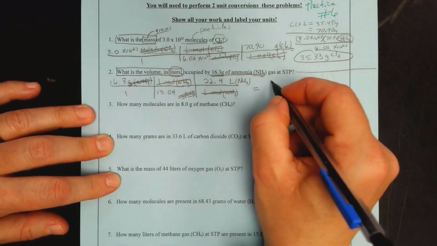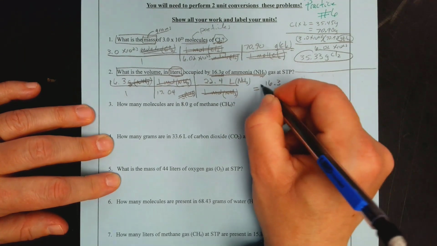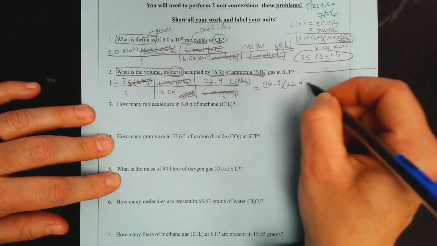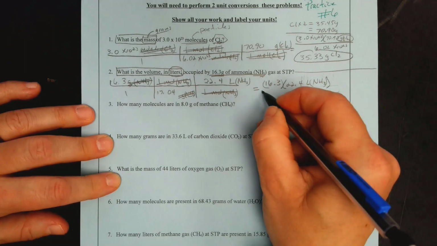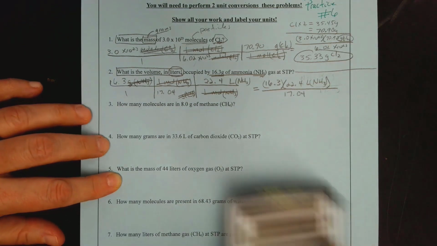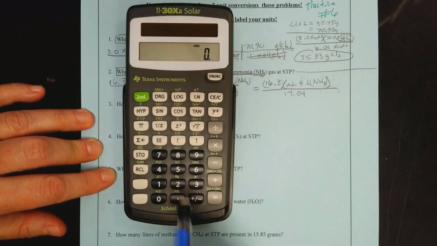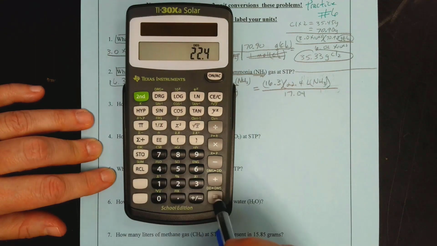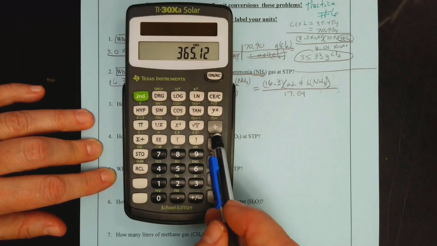So I've got 6.3 over here. I'm sorry, 16.3. Whew, that would have been a bad one. 16.3, I'm going to multiply that times 22.4 liters of NH3, and I'm going to take that over 17.04. So let's go ahead and crunch that out in my calculator. Remember, I'm going to do my multiplication first. So I've got 16.3 times 22.4 equals 365.12.